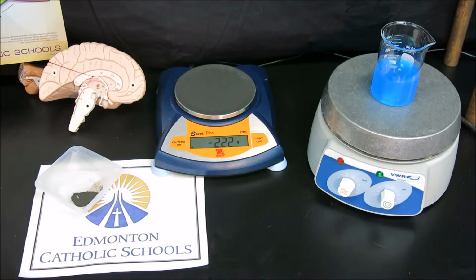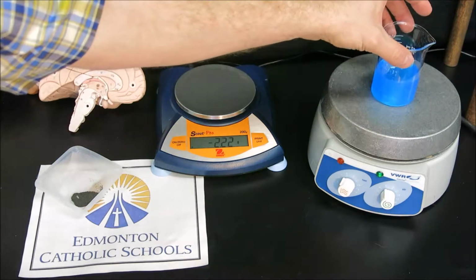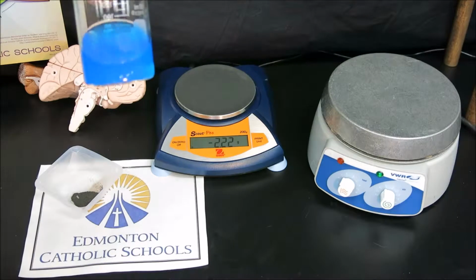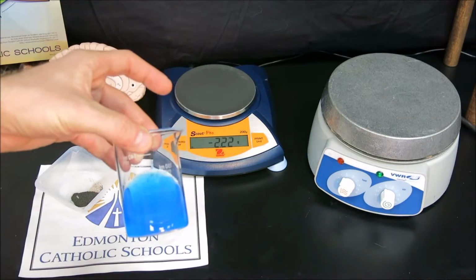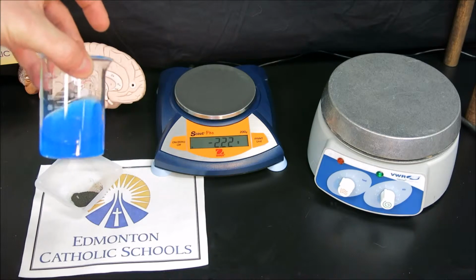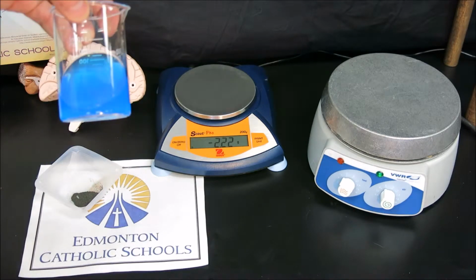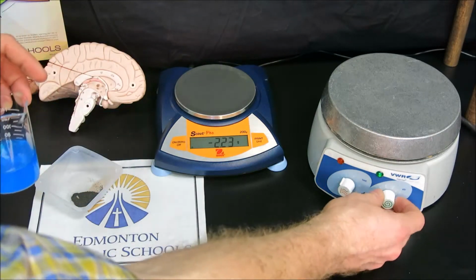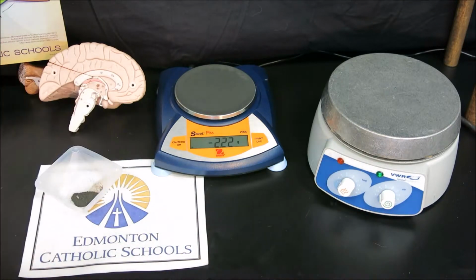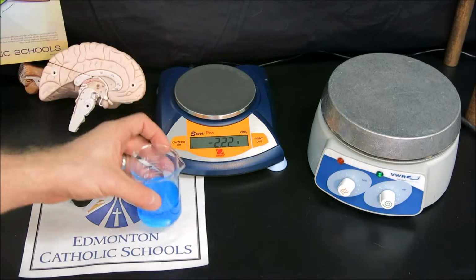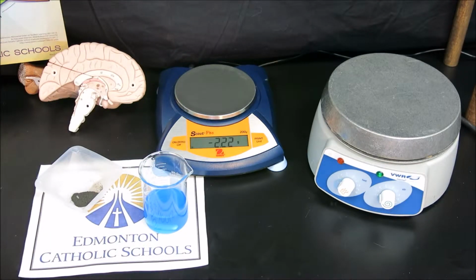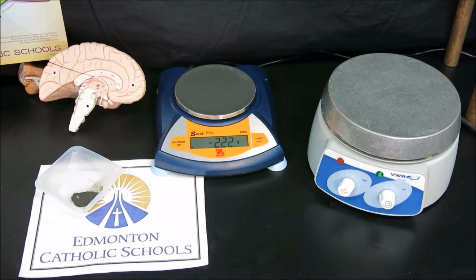Now if we take a look at the solution that's stirring, we can see that most of the solid particulate has dissolved. You can take that off for a second and take a look. And we could see that the solution seems to be fairly homogeneous. So what we can do now is turn the stirrer off, turn the hot plate quite low because we will be using that in a second, so I don't want to turn it off. And we can remove the stir bar using either forceps or alternatively another magnet to pull the stir bar out. So I'll use forceps and place my stir bar into a wash basin.